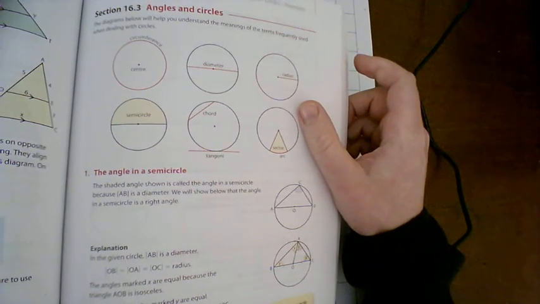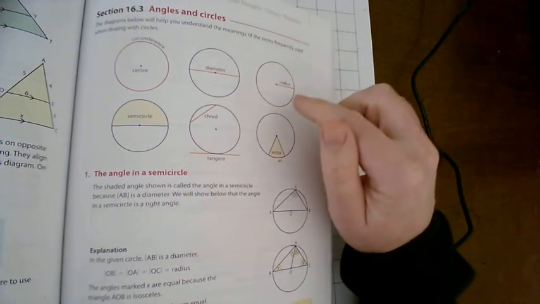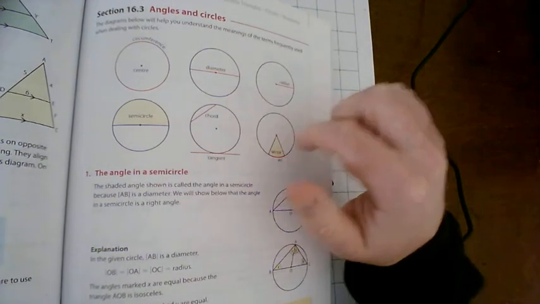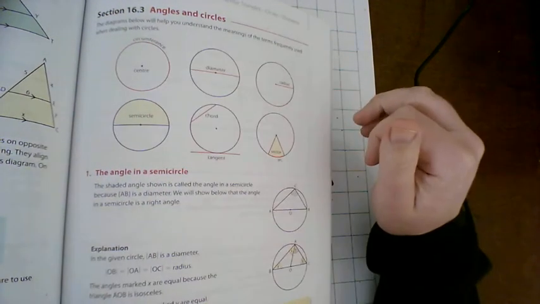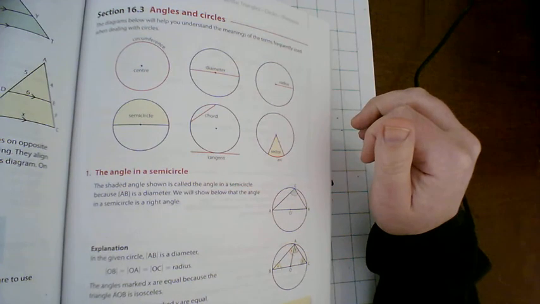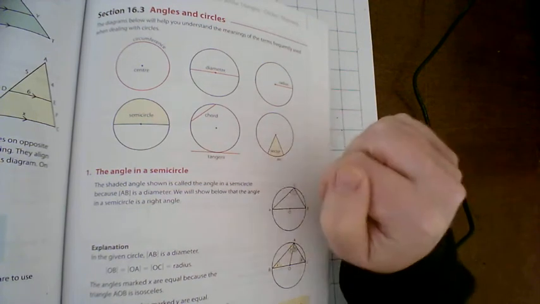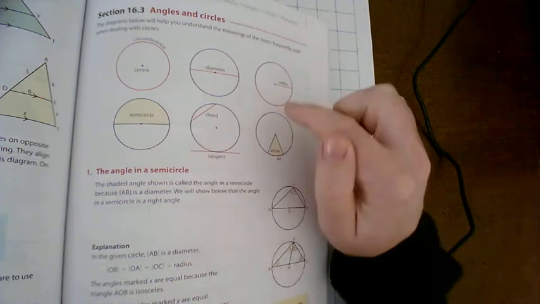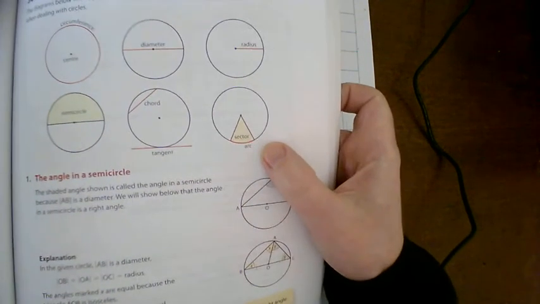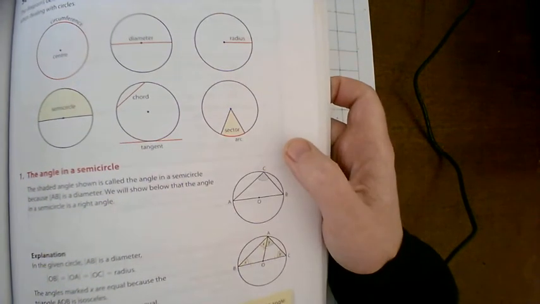and make sure you know what the circumference is, what the diameter is, what the radius is, what the center is, what a semicircle is, and to be honest, those are pretty much a given. A chord, a tangent. So a chord is going from one side of the circle to another side of the circle, a straight line. A sector is like a slice, and an arc is here.